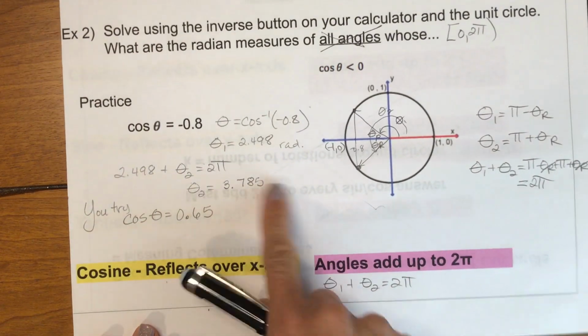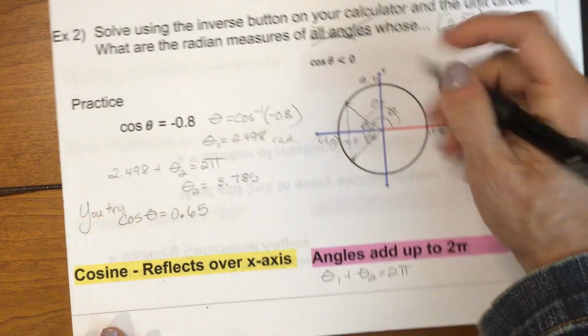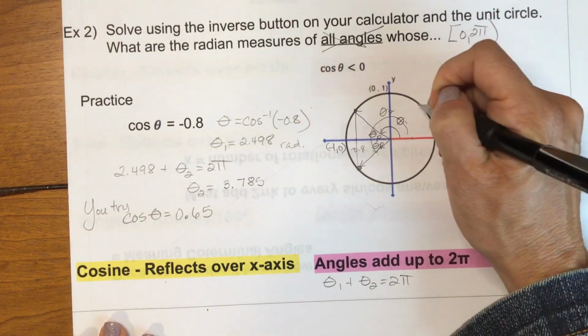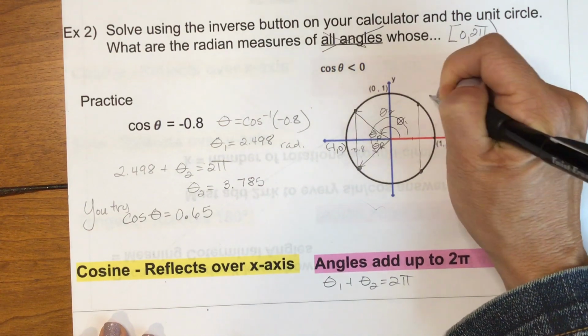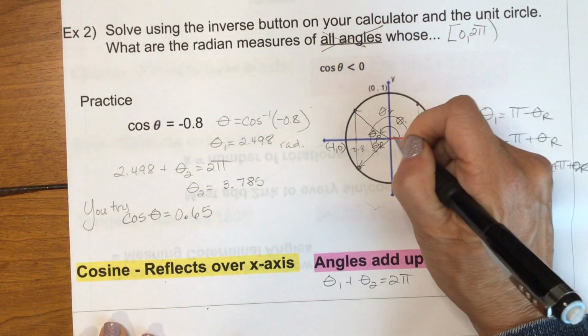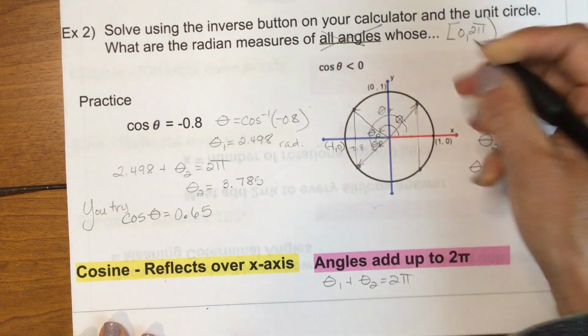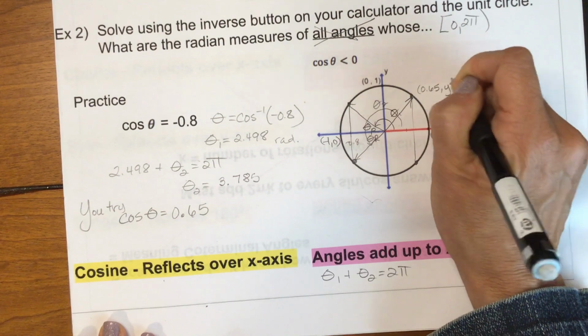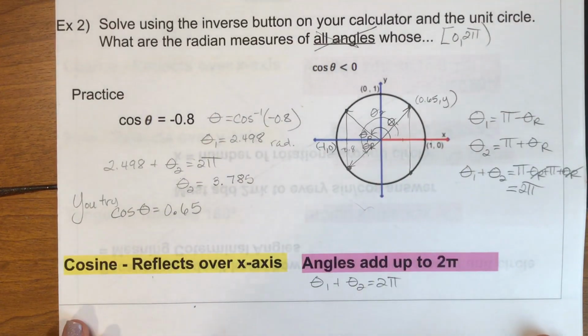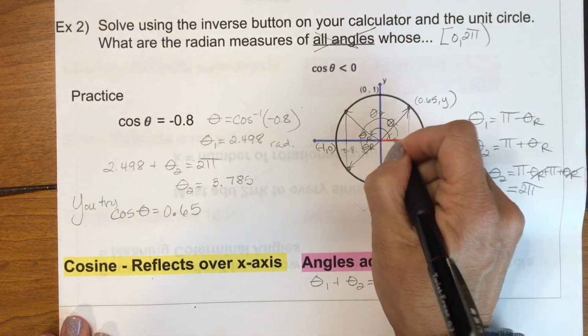All right, so 0.65, let's just say if this is 0.5, it's about right here. You don't need to be too accurate, but we know that this point up here is 0.65 and some y, I don't even care. And we want to find theta 1.